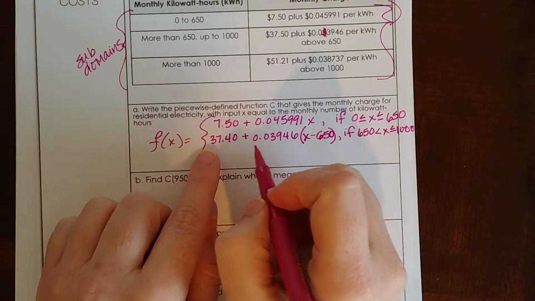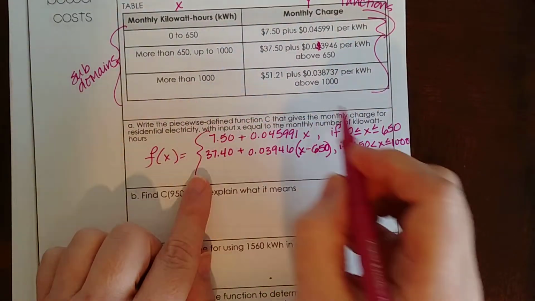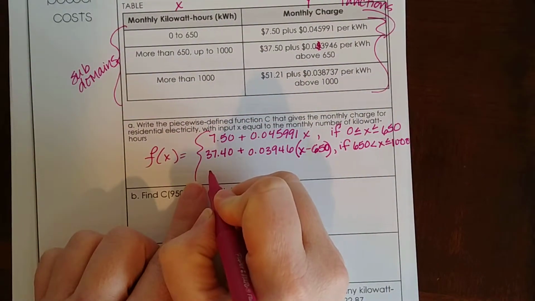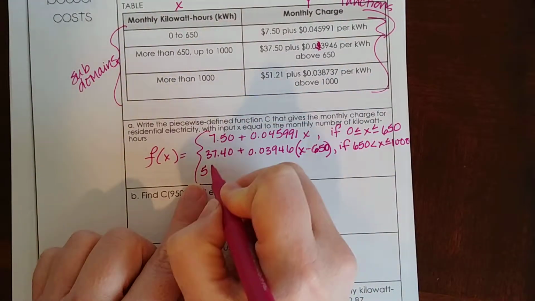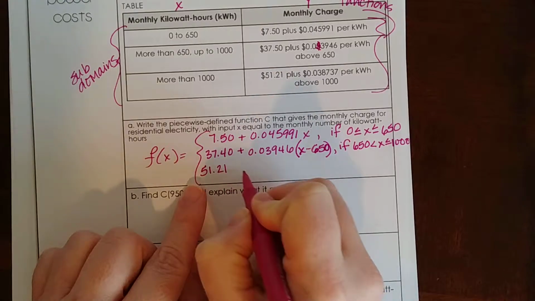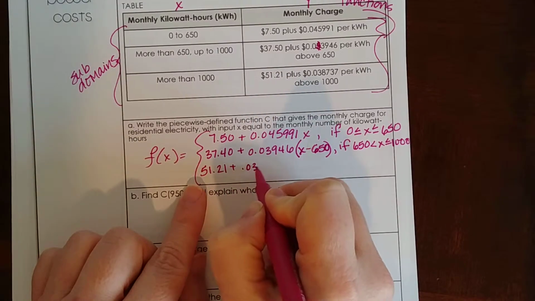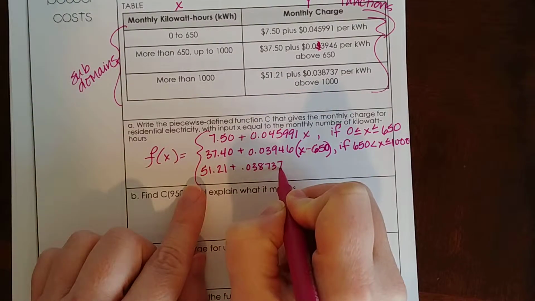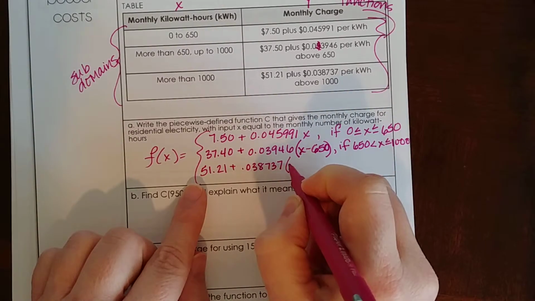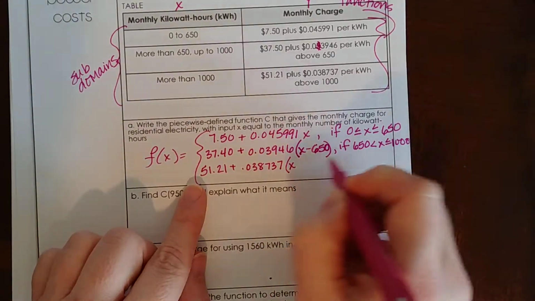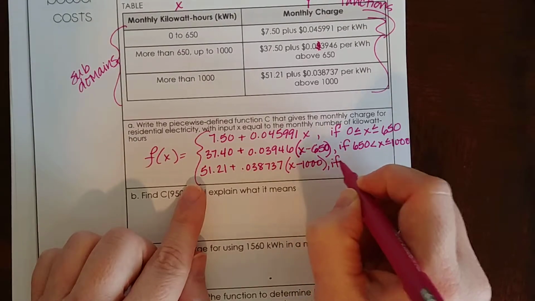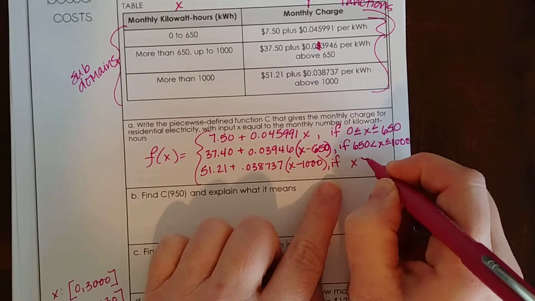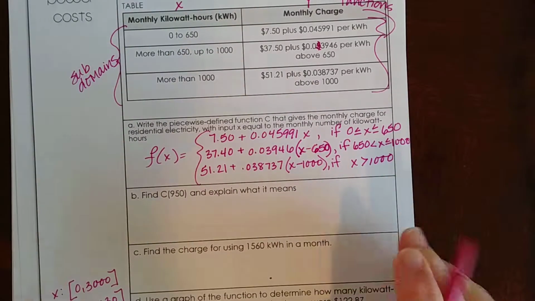All right, then the next level is the piece of if I use kilowatt hours greater than 1,000. So this is $51.21 plus 0.038737, but only if I use kilowatt hours past 1,000. So I have to subtract off the 1,000. So if X is greater than 1,000.